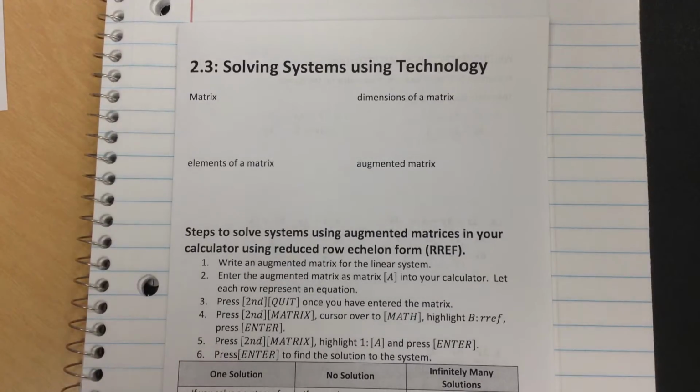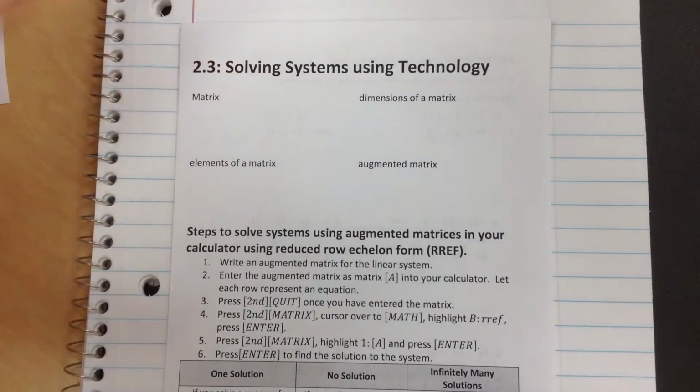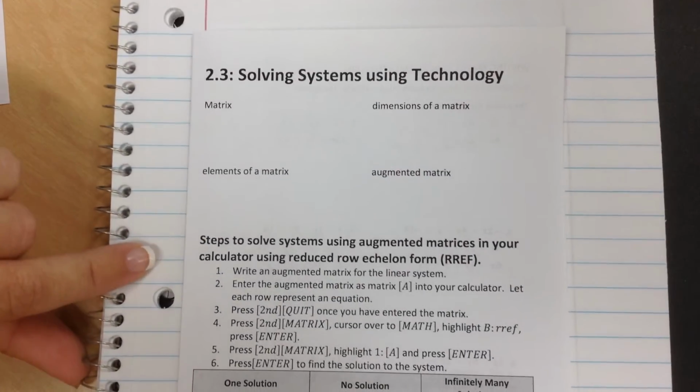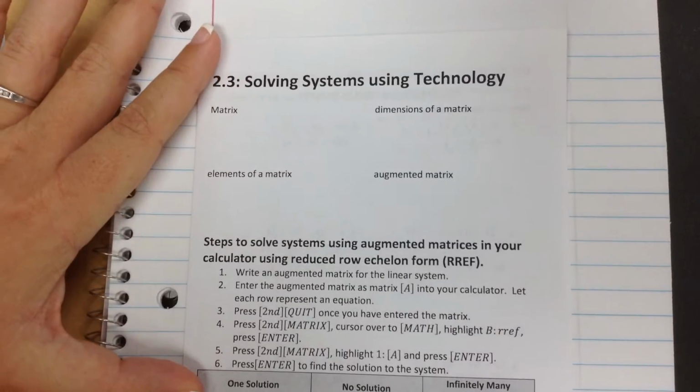All right, lesson 2.3, this is solving systems using technology. So the past few lessons I've showed you the long and hard way with substitution and elimination. I'm now going to show you there is a way you can do it in your calculator. So take your foldable and fold it in half.